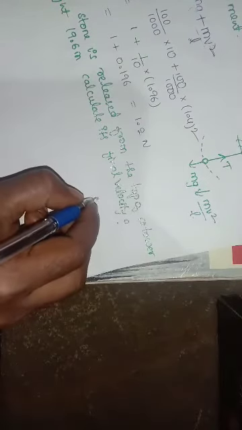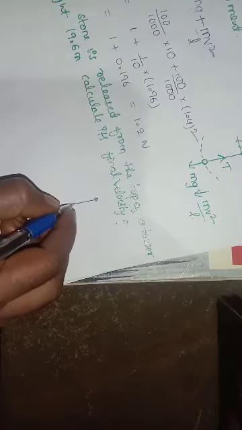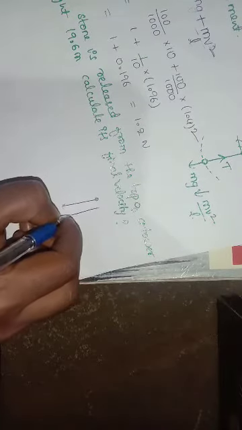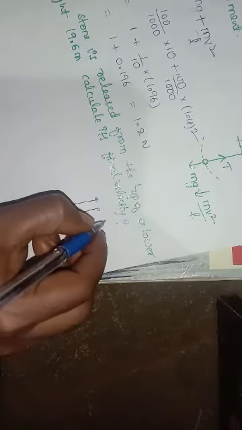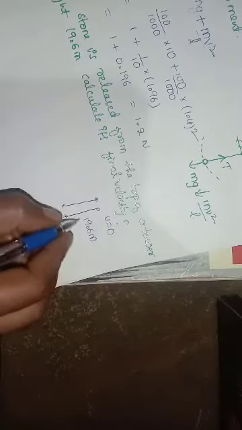Okay, so what is the formula here? If the stone is released from the top, it means the initial velocity is 0. The height is 19.6 meters, the initial velocity is 0, and a distance is given as s. So here the initial velocity is 0 and s is equal to 19.6 meters.